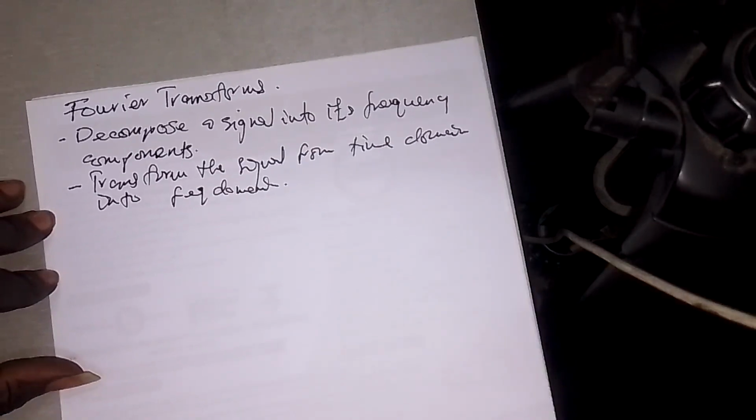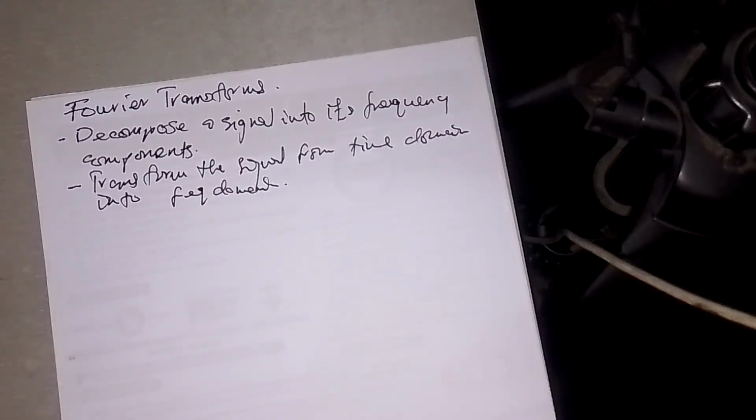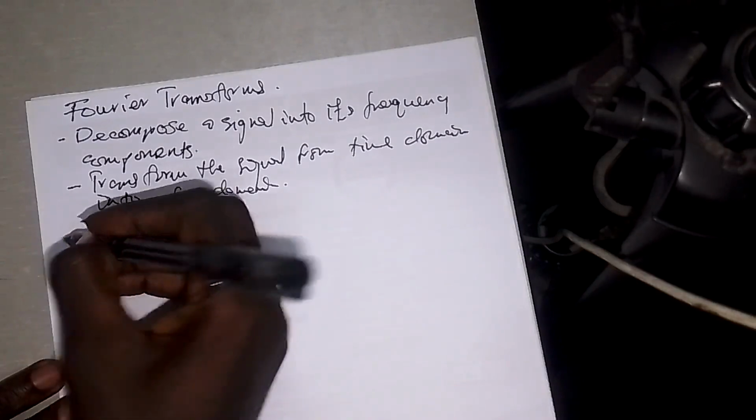Just as Fourier series is used for periodic signals, Fourier transforms are used for aperiodic signals. So now let's see how we can derive a formula for the Fourier transform from the basics of Fourier series.